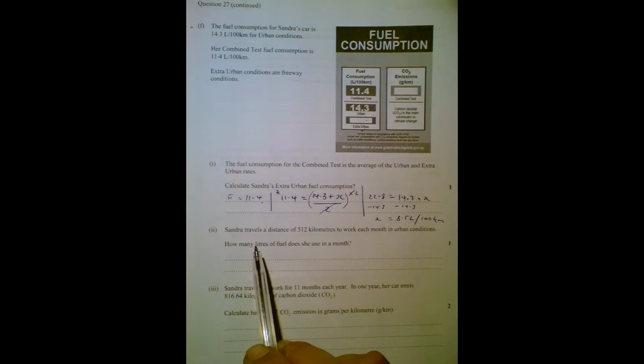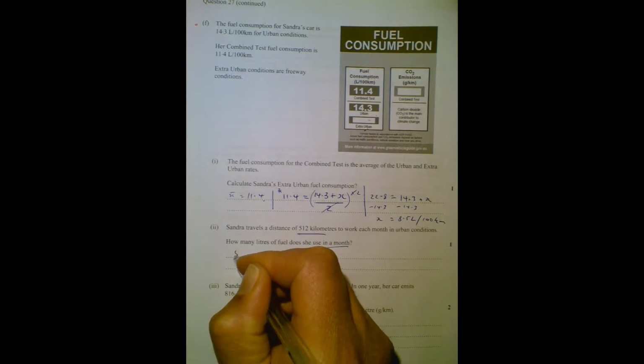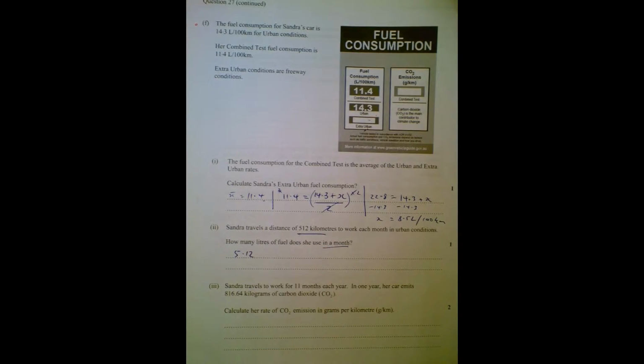Okay, Sandra travels a distance of 512 kilometres to work each month in urban conditions. How many litres of fuel does she use in a month? Okay, well, in this particular case, we know that the fuel consumptions are measured per 100 kilometres. So if you've got 512 kilometres, what you're looking at is 5.12 100 kilometres.